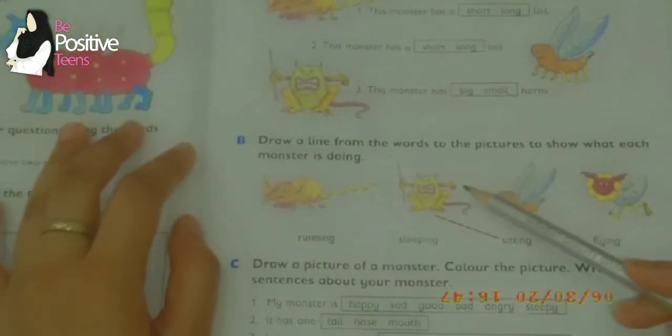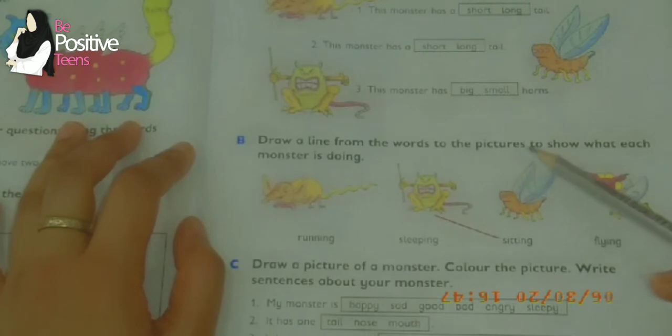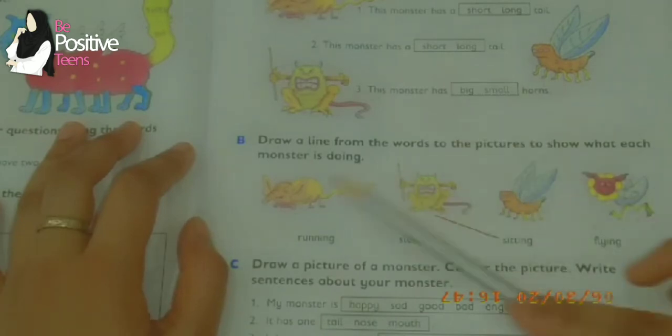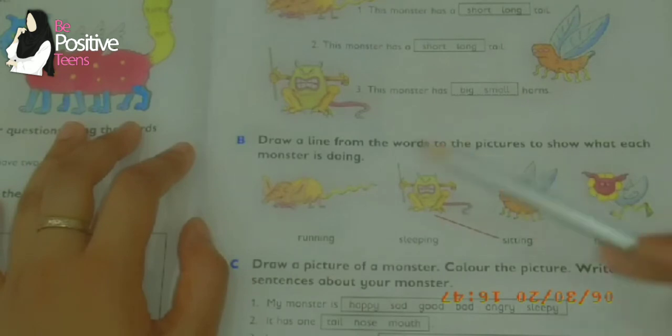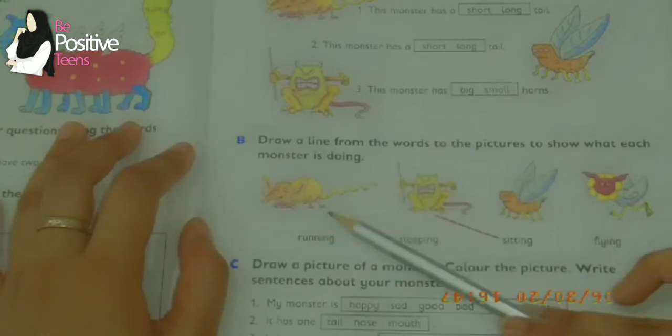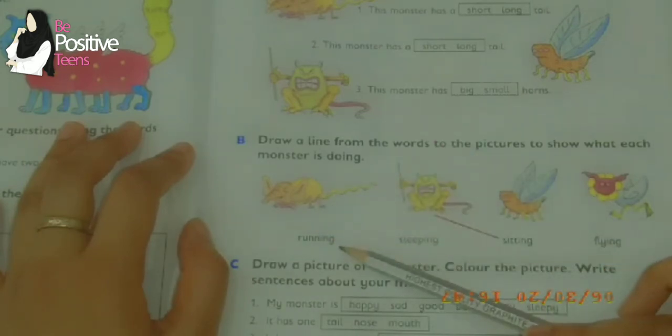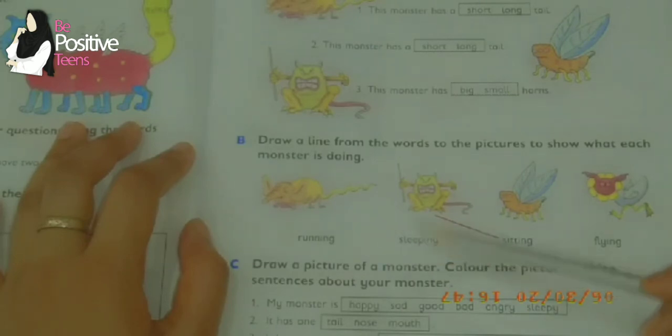So activity number B, draw a line from the word to the picture. Show what each monster is doing. There are 4 monsters and 4 words. You have to match the monster according to the word to show what the monster is doing. This monster, is it running? No. Is it sleeping? Yes. So you have to join this monster with sleeping.